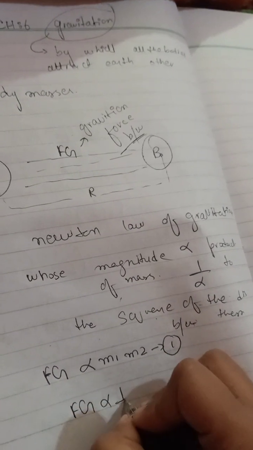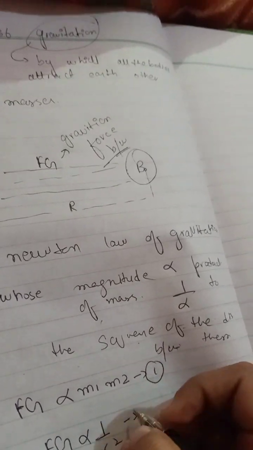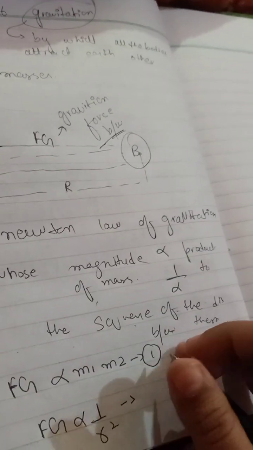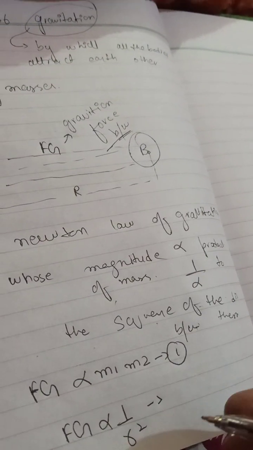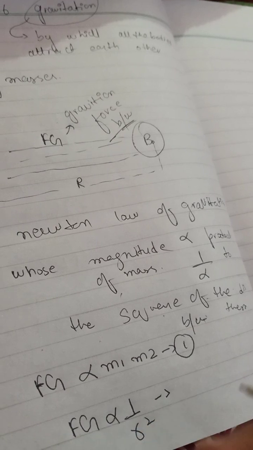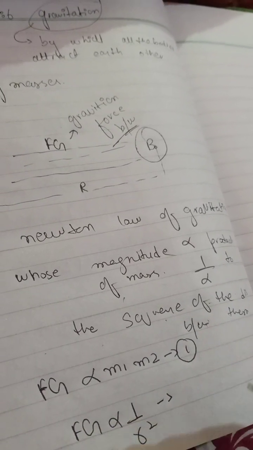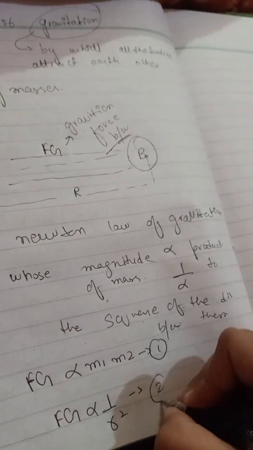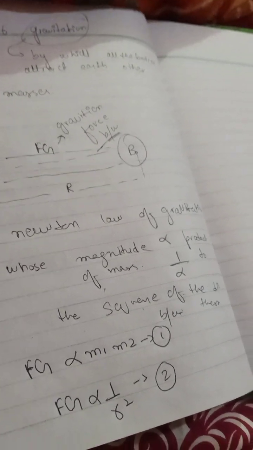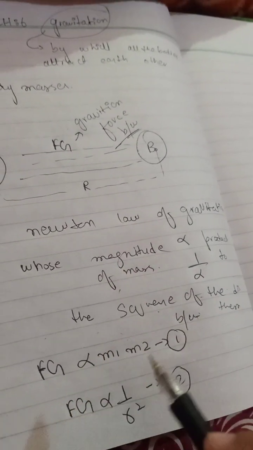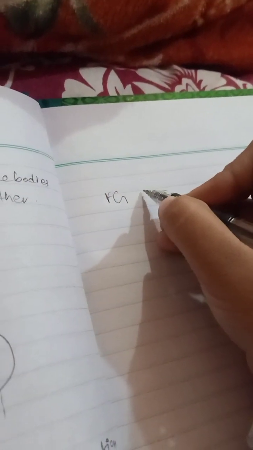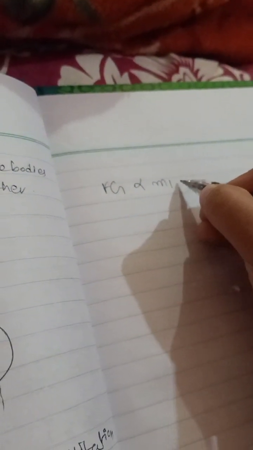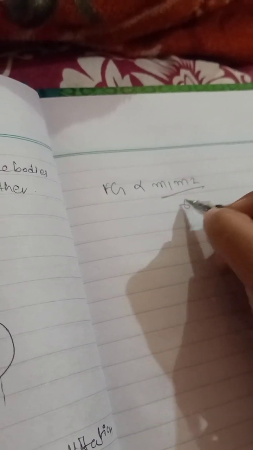Through these equations we can calculate the gravitation constant, the universal gravitation constant too. This is equation number 2. By combining both relations I can write that Fg is directly proportional to m1 m2 upon r square.